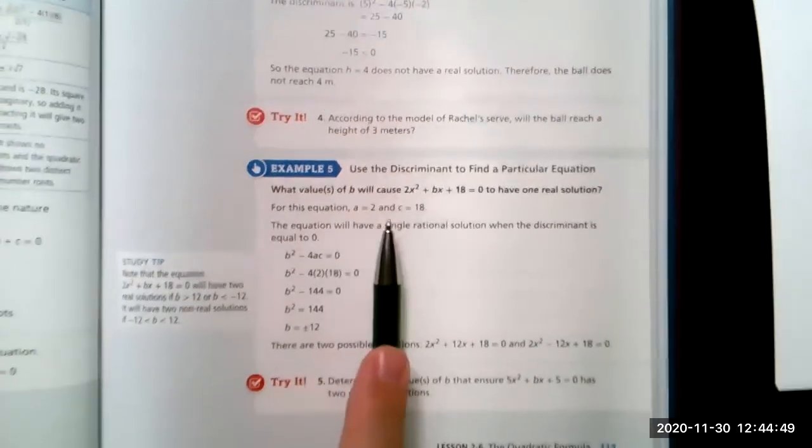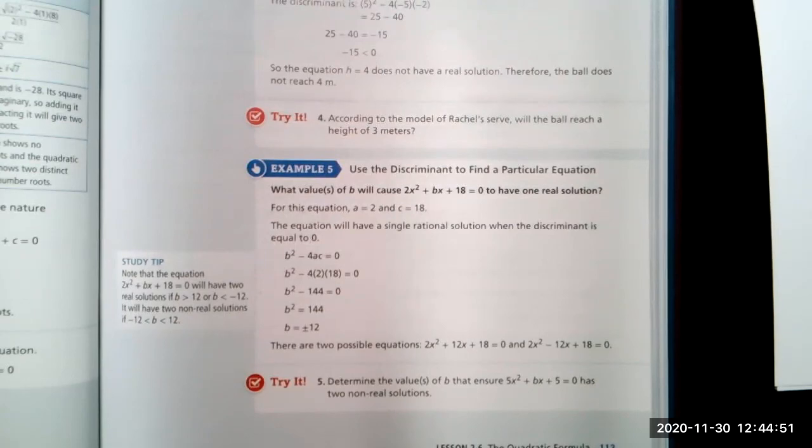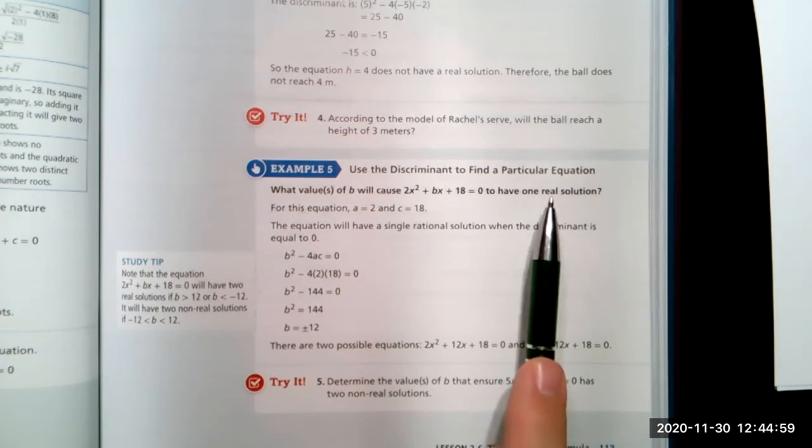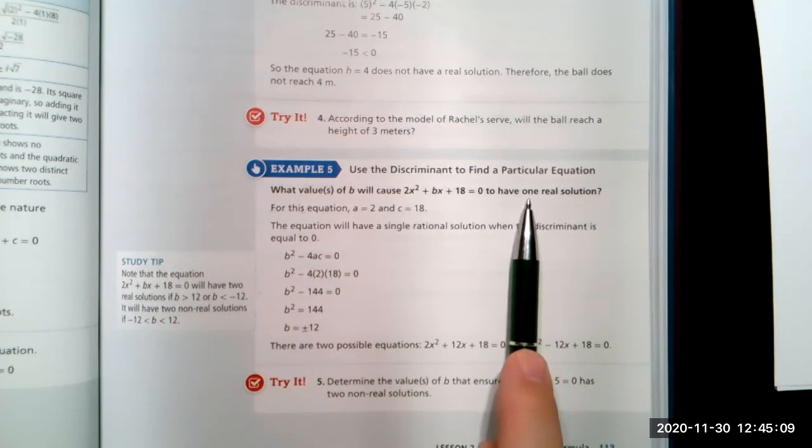Again, make sure you're comfortable with that information back on page 112, when it's greater than 0, equal to 0, or less than 0. So this example wants us to have specifically one root, one x-intercept. So if that's the case, and we look back on page 112, we know that quadratics will have one x-intercept when they're equal to 0.